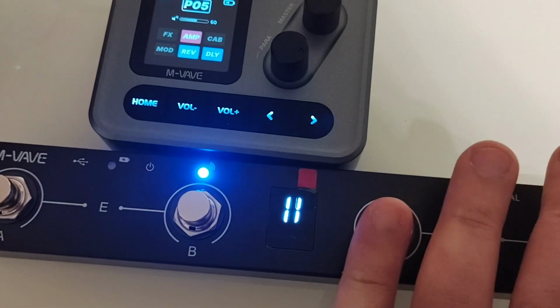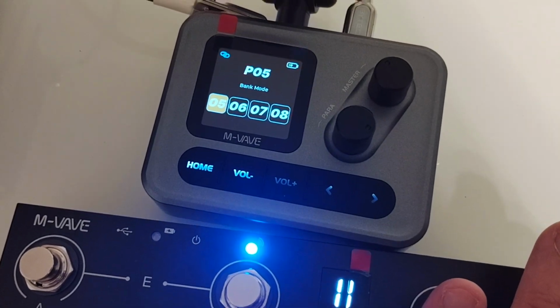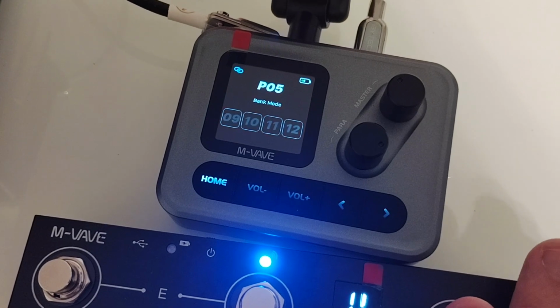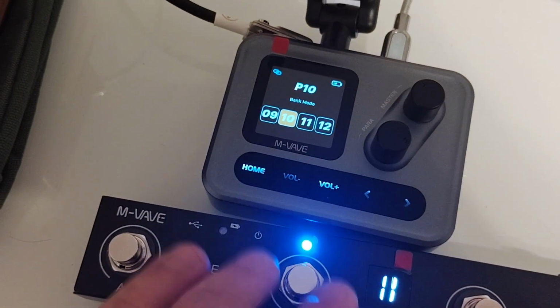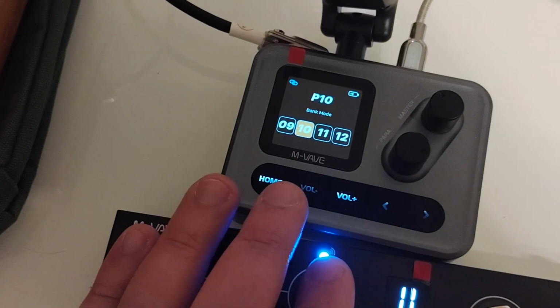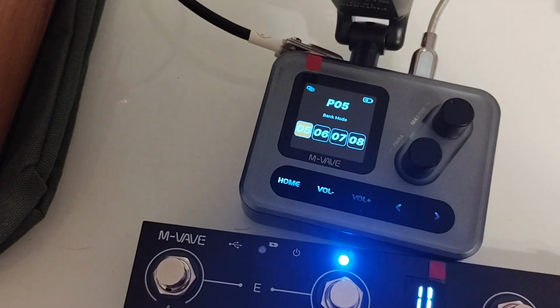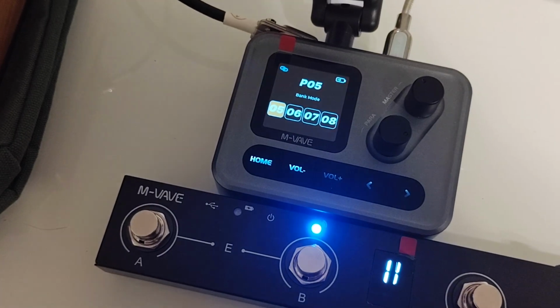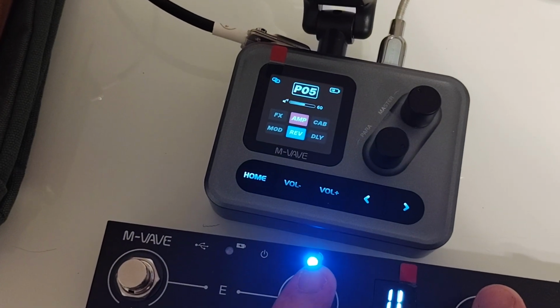Now C and D together, bank mode. And now C and D together again. Next 4 banks, I could choose any one of them, for example 10 with B. So if I want to go down a bank, you hit A and B together, and let's say 5. Now if I want to get out of here, I don't have a home button, but you can press B and C together, and then you're back to your main screen.